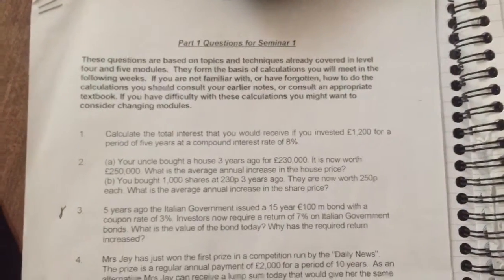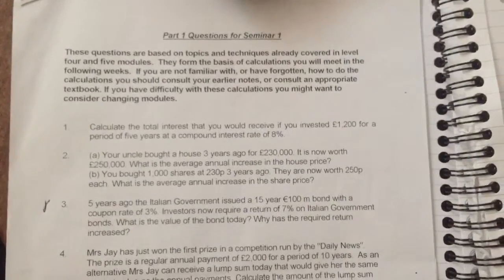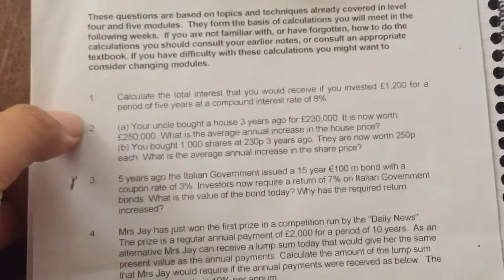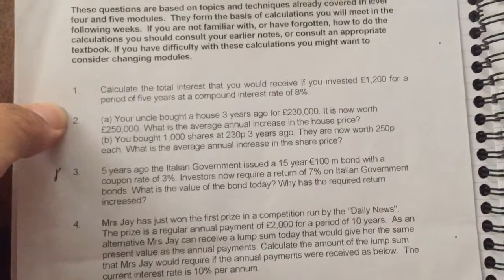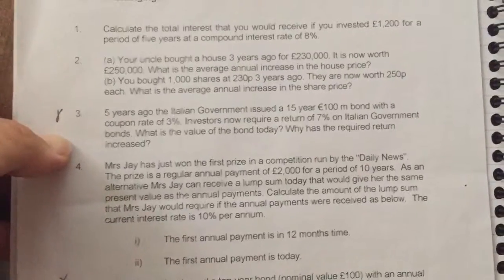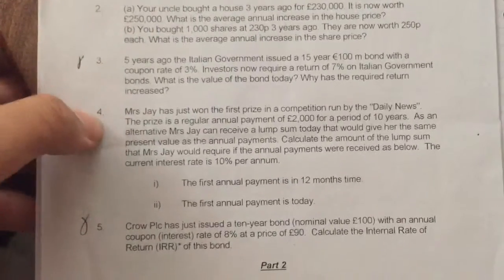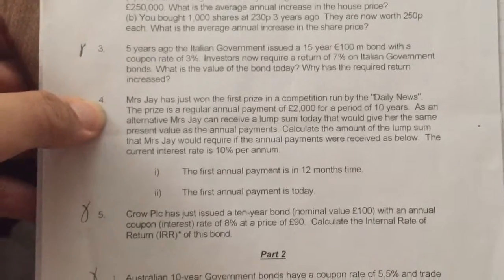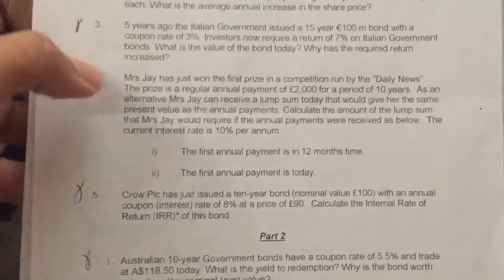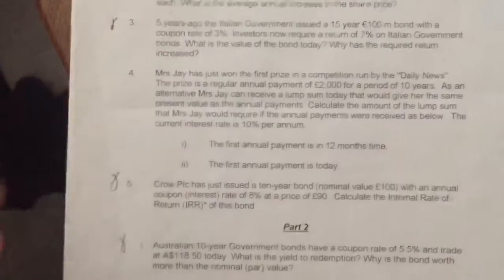Okay, so these are basically our first corporate finance questions, the Sem 1 questions. Realistically, I think pretty much the first and the second, they're okay, they're not bad. It's pretty simple. The third question is where it actually starts to get hard. So what is the value of the bond today? You have to work out what the value of the bond is today. That's quite difficult. 4 is kind of hard, but it's basically different. It's not net present values and stuff like that. But I'll try and explain this one.